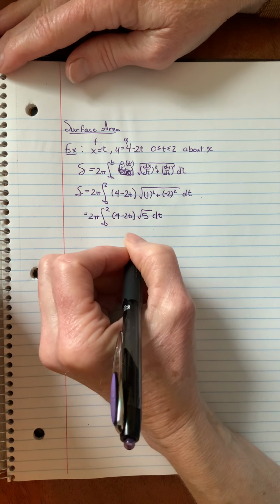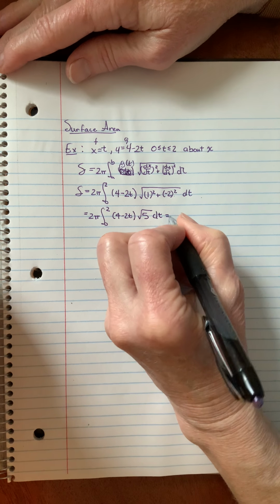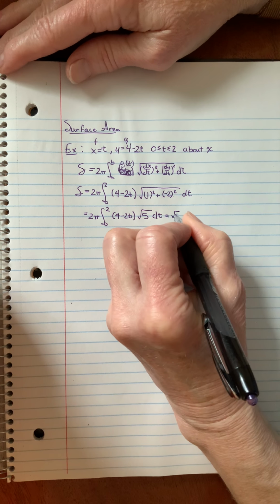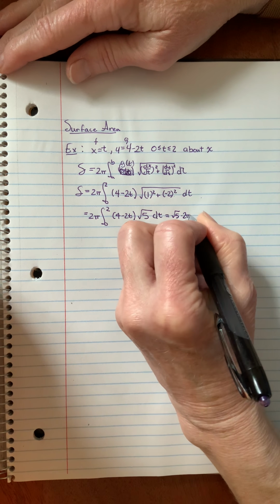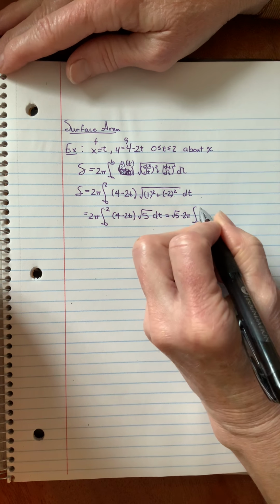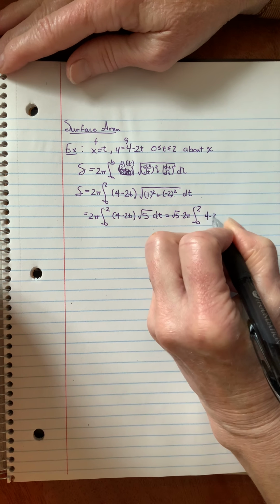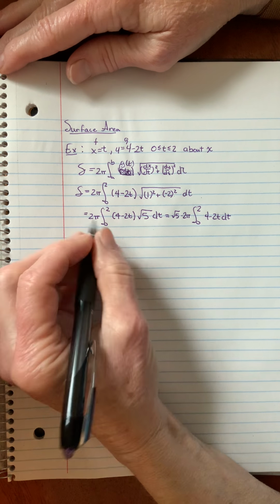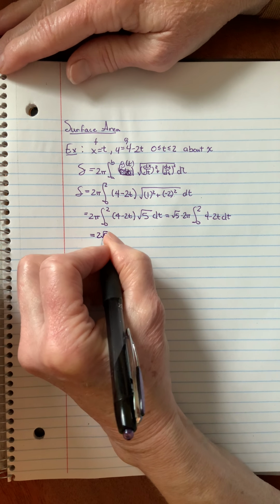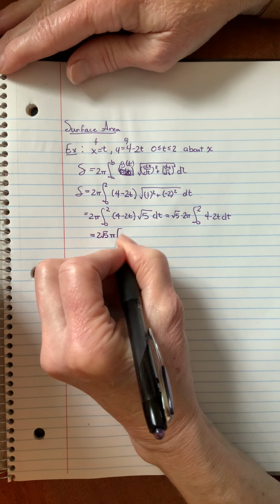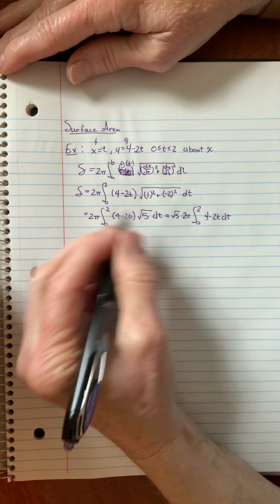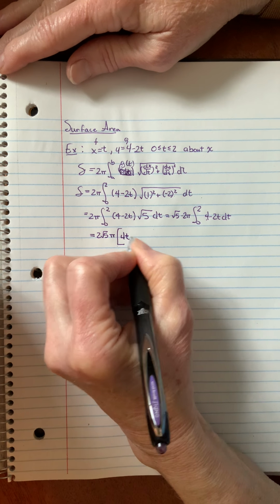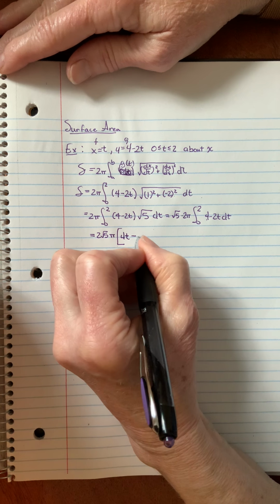So I'm going to just factor that out, and we've got square root of 5 times 2 pi. Then we've got this integral 0 to 2 of 4 minus 2t dt. So let me put the 2 in front. 2 square roots of 5 pi, and then we've got 4 integrated, so 4t, minus 2t integrated is t squared.